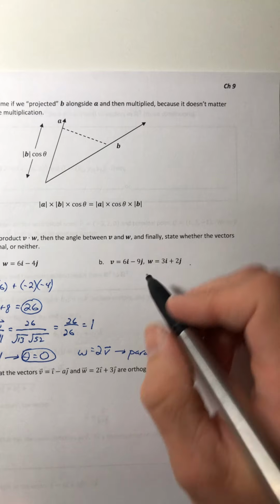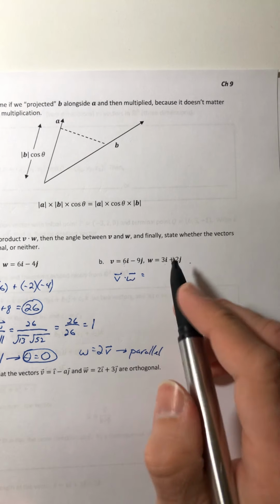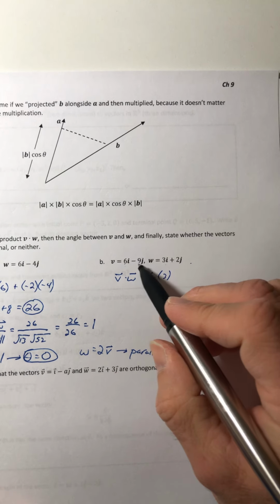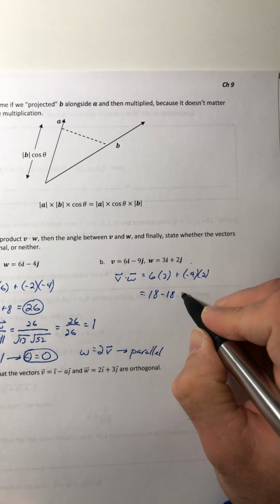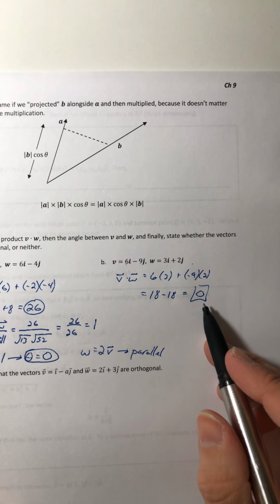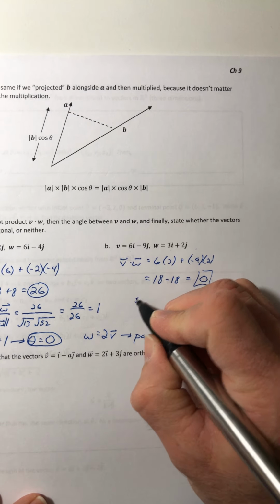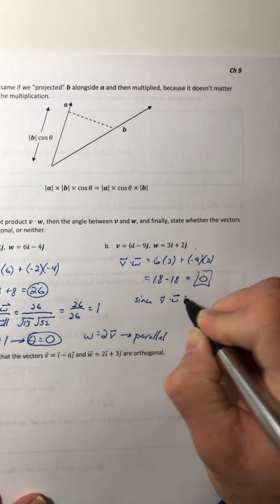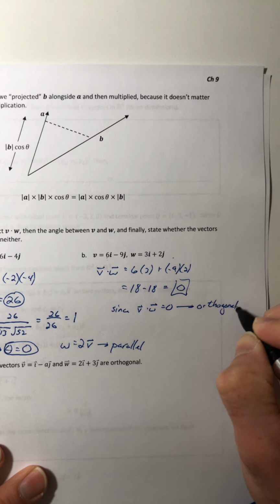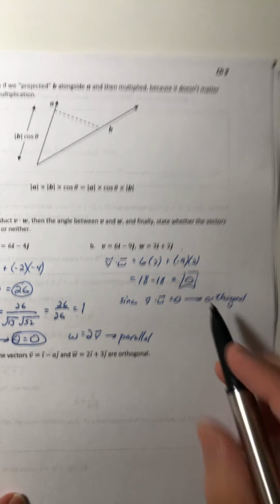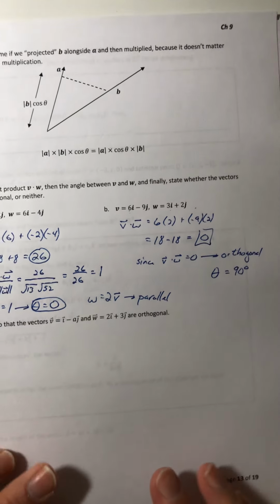All right, let's try the same thing with a vector, example b. So get the dot product. So the numbers in front of the i's, multiply them. Number in front of the j's, multiply them together. So we have 18 minus 18, which gives us 0. So there's your dot product. Oh, ooh, that tells us something. You got 0 as a dot product. So since the dot product is 0, that implies that the two vectors are orthogonal. Well, if the two vectors are orthogonal, that means that they're perpendicular. Well, if they're perpendicular, that means that the angle between them is 90 degrees.